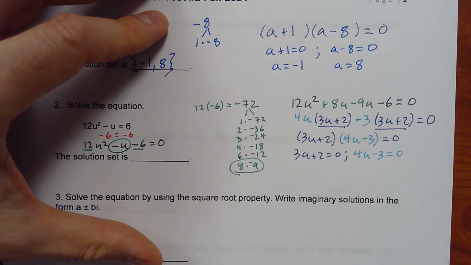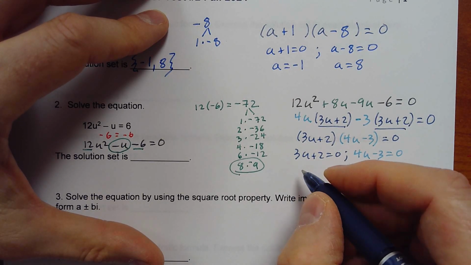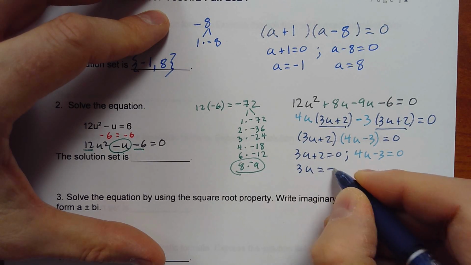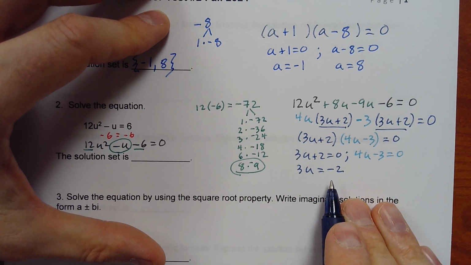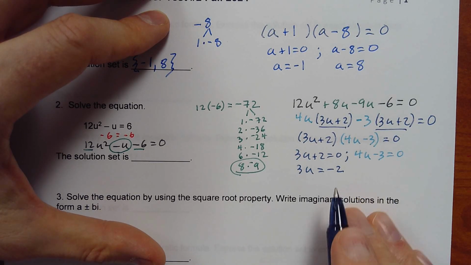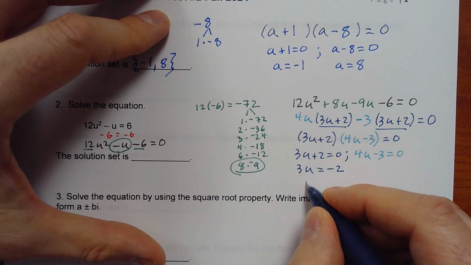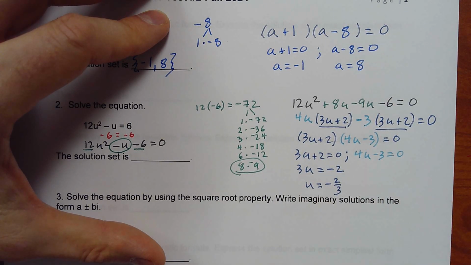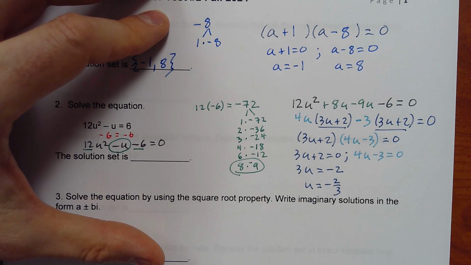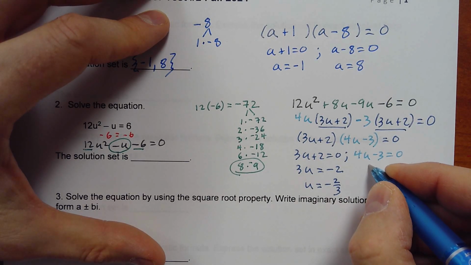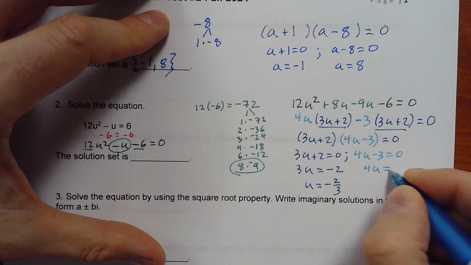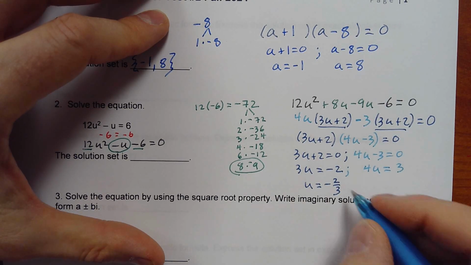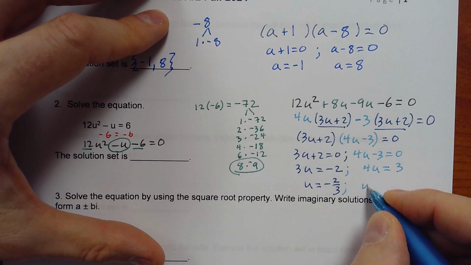So on this first one, I'm going to subtract 2 from both sides. So that gives 3u equals -2. And now I'm going to divide both sides by 3. On the second one, I want to add 3 to both sides. So that gives 4u equals 3. And then I want to divide both sides by 4.